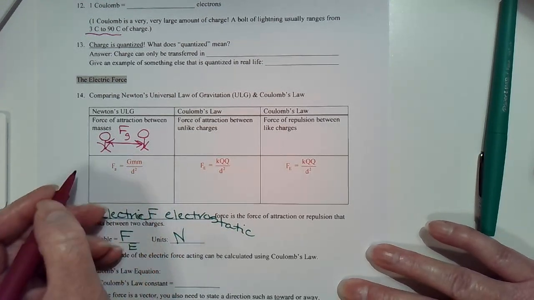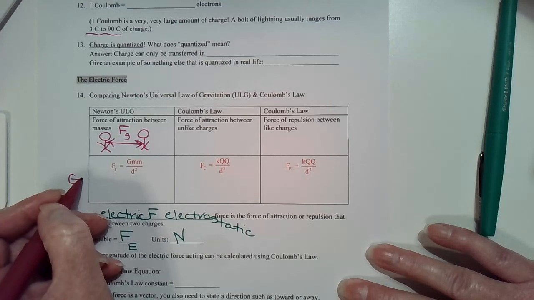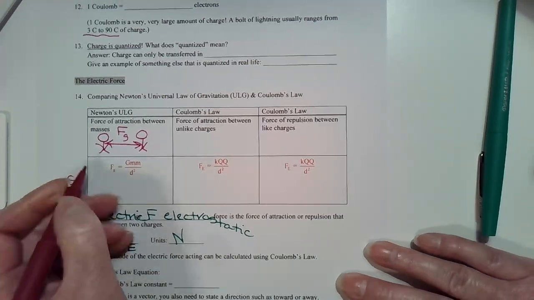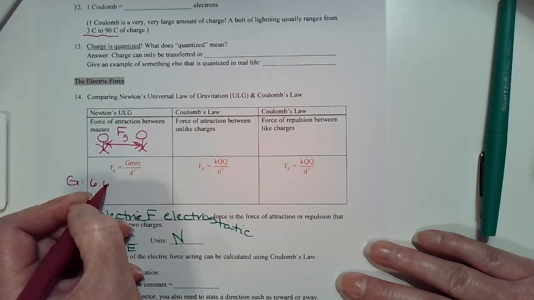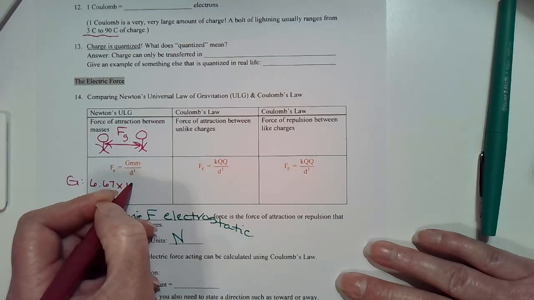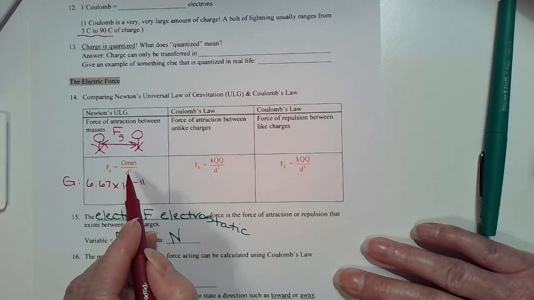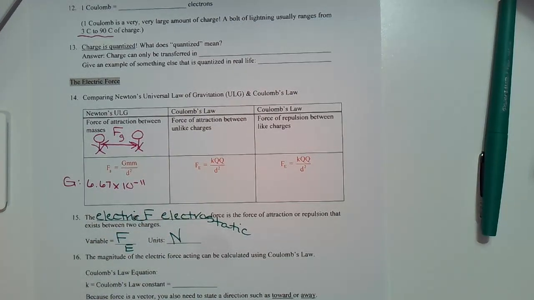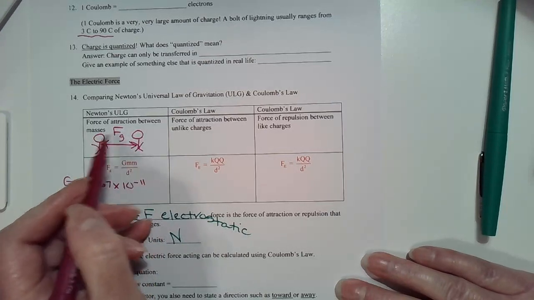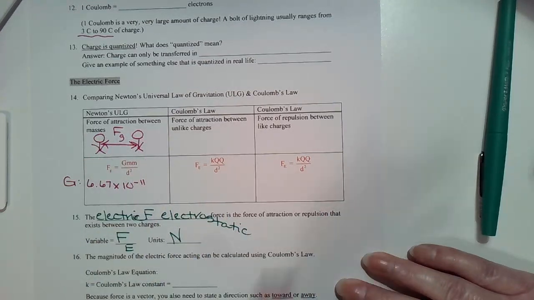So that G was Newton's gravitational constant. And that number was 6.67 times 10 to the minus 11. The distance had to be in meters, and we would be able to calculate your force of attraction. So person to person, it might have been like something to the negative 7th or 8th power.